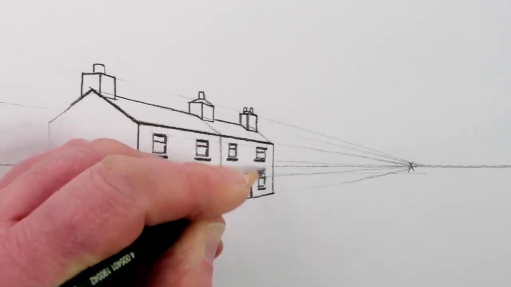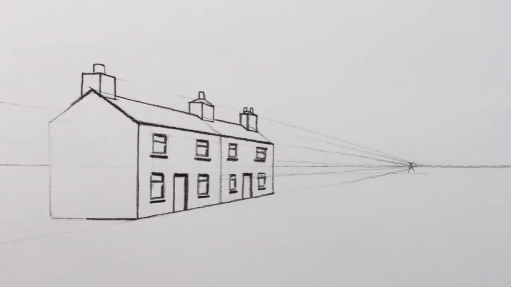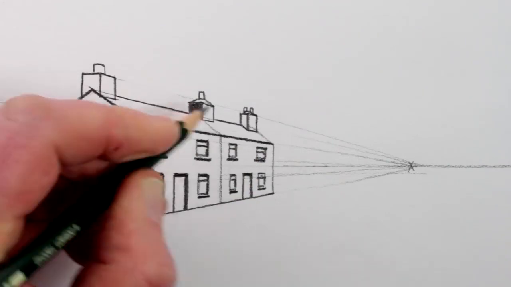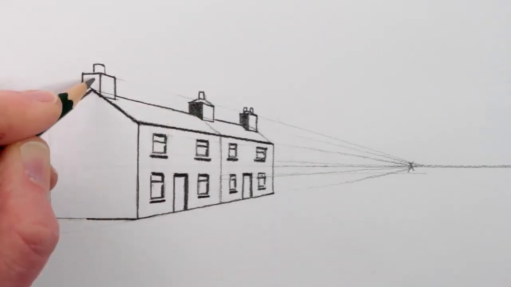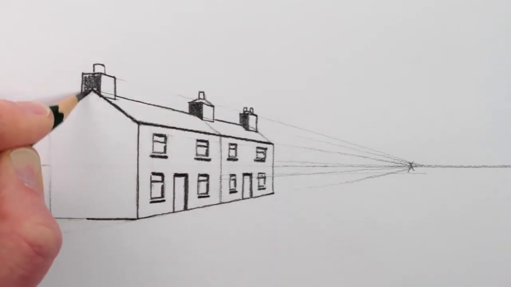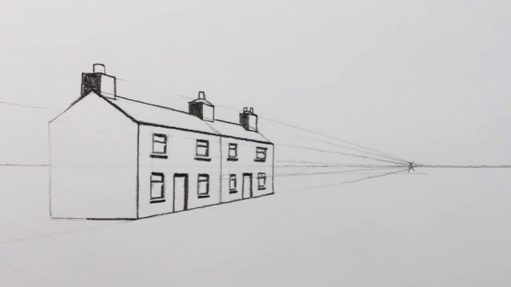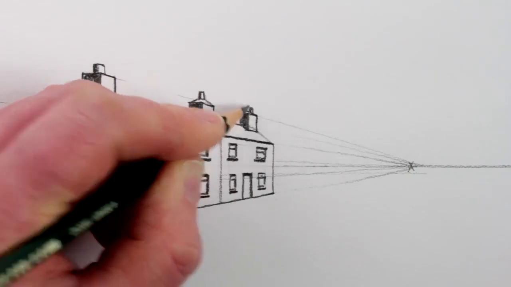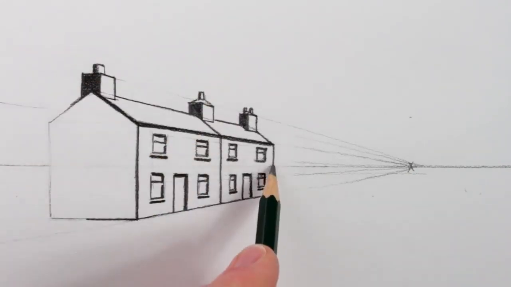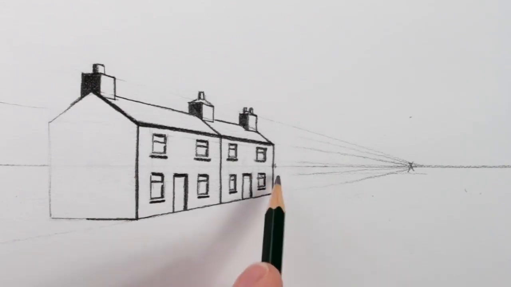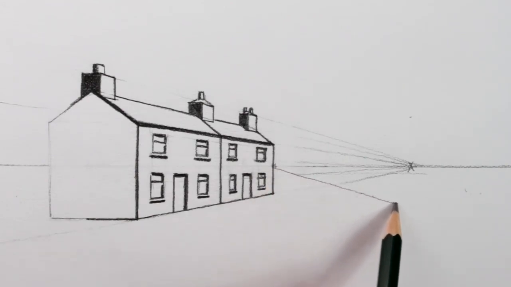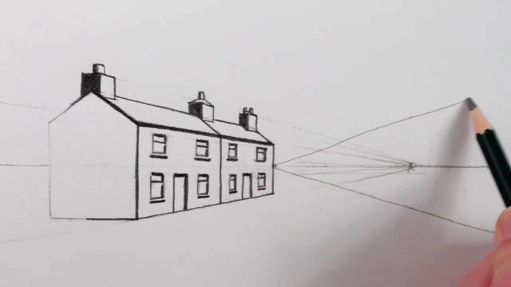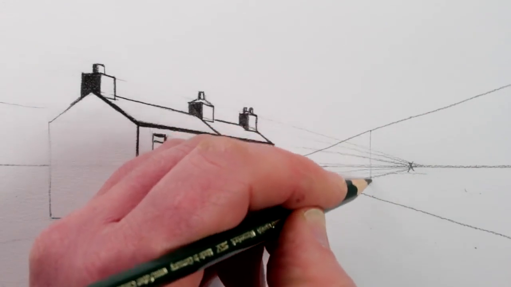Now in 1-point perspective, all of the parallel lines going away from us will be going to this single vanishing point because they're all part of the same building and they're all parallel to each other within the building. But if we want to draw a different group of houses which aren't parallel to the first group of houses, we can just draw another vanishing point on our horizon. Now, this second vanishing point is only going to be used by this new group of houses, as it were. It's their vanishing point, only used by them.